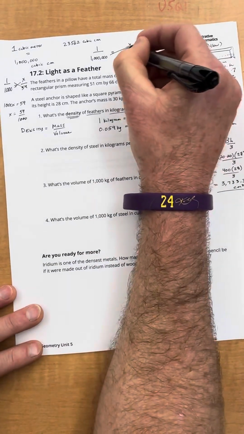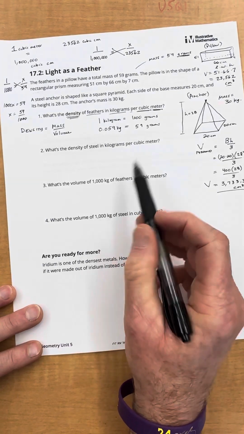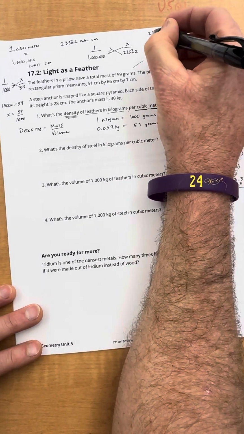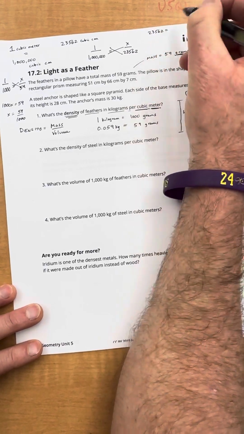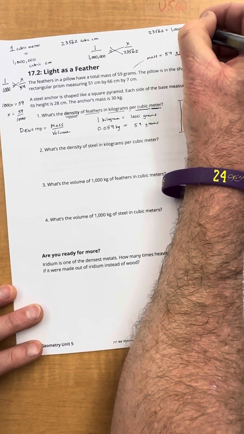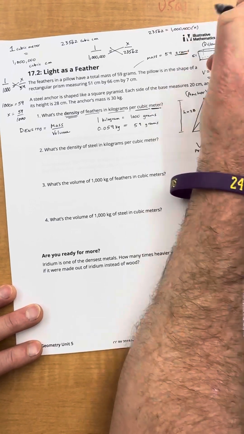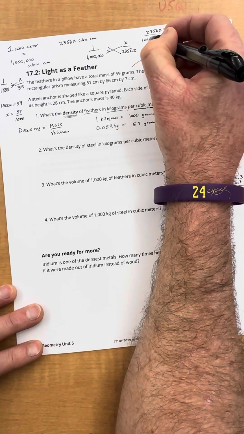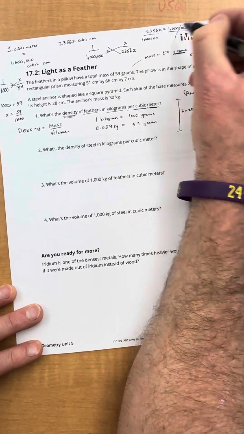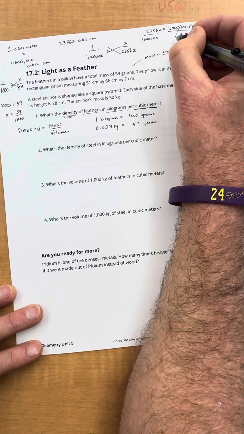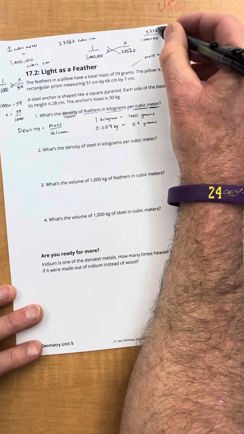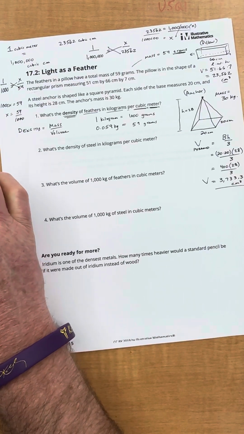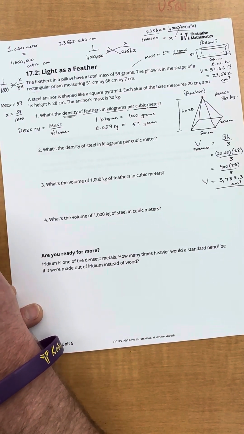And then you cross multiply. You're going to get 23,562 equals 1 million times x. Divide both by 1 million. It'll cross out, so x equals this divided by this, 23,562 divided by 1,000,000.